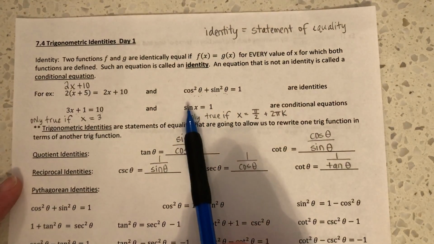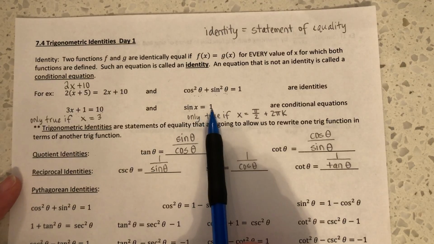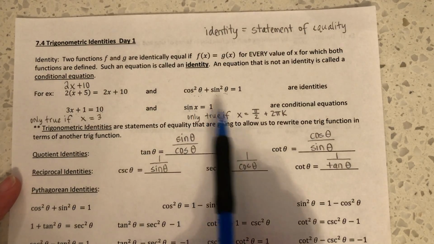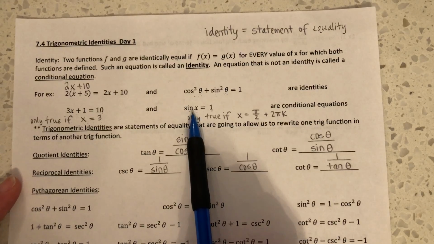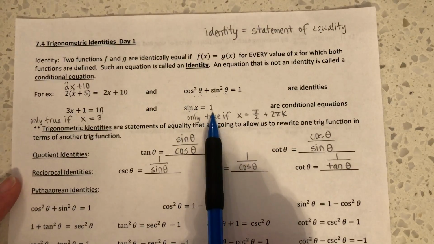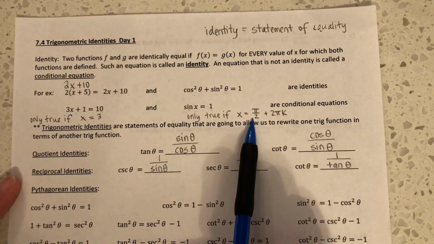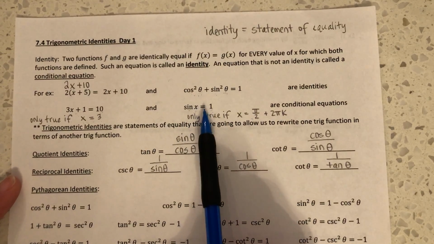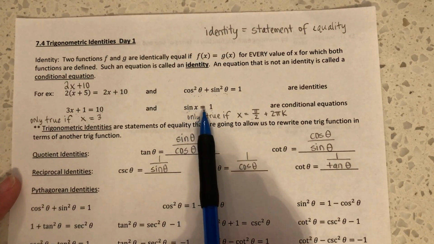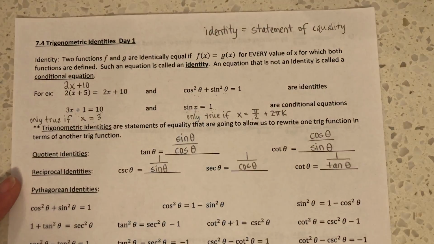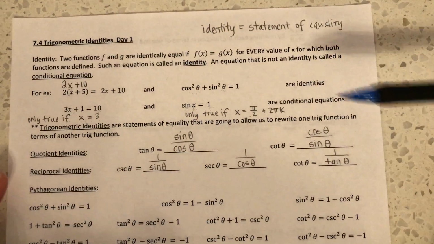Same thing here: the sine of angle x equals 1 is a conditional equation because it'll only be true when x is pi over 2, because that's the angle with a sine of 1, or an angle that lands in the same spot as pi over 2. But the left side will not equal the right side for any value of x you plug in.